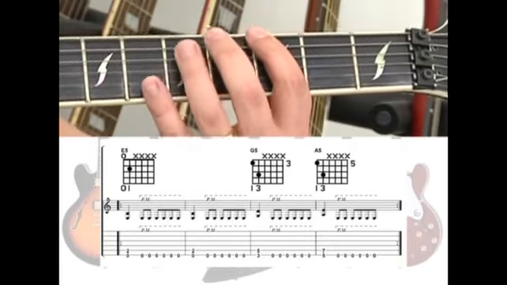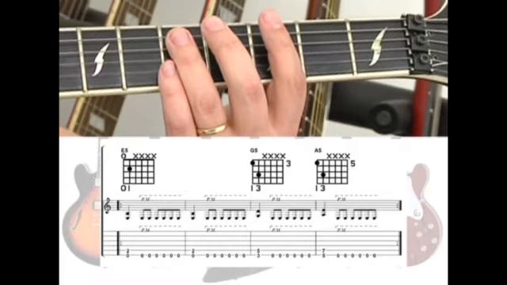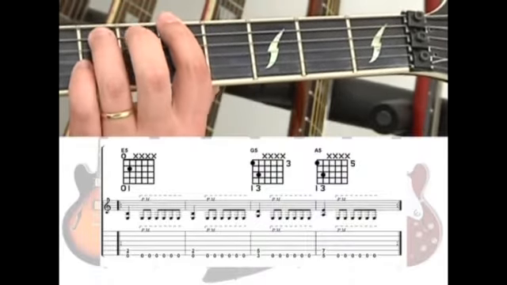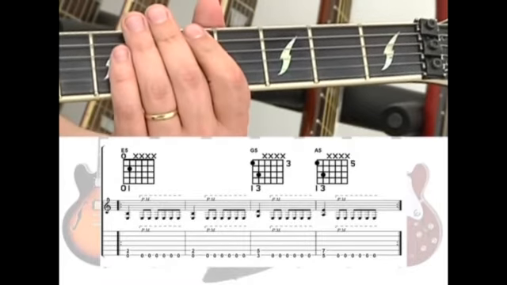Switch to the G5, 1, 2 and 3 and 4 and, then A5. 1, 2, and 3, and 4, and. Here it is with the tempo.